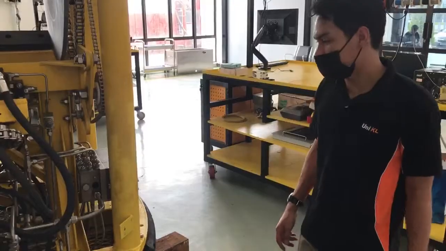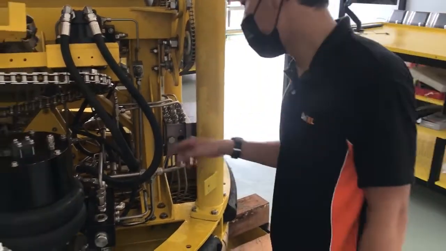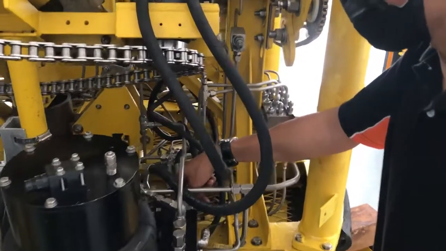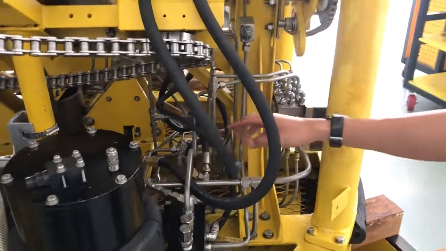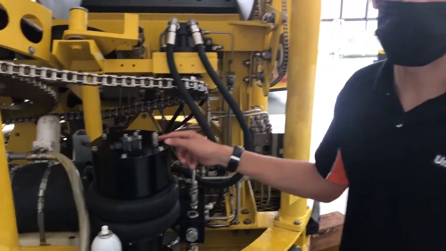From the bath pack, the hydraulic oil will go into the manifold, and then it will return to the main compensator.